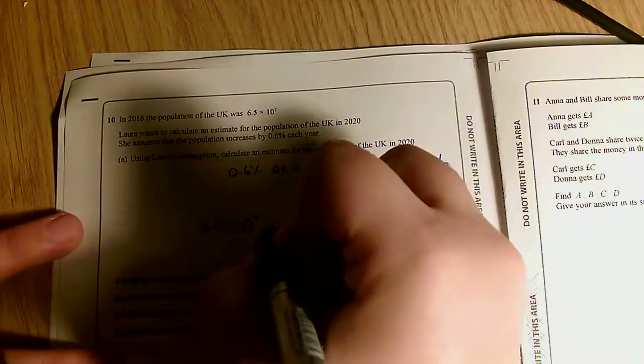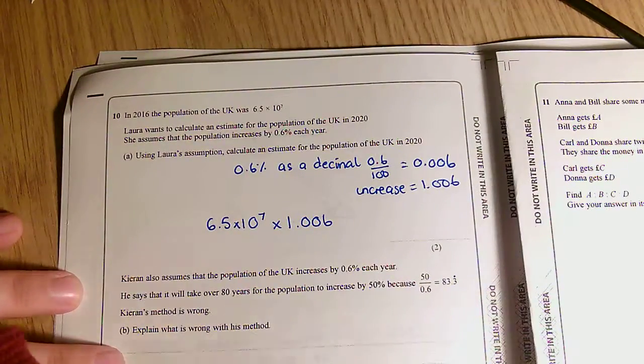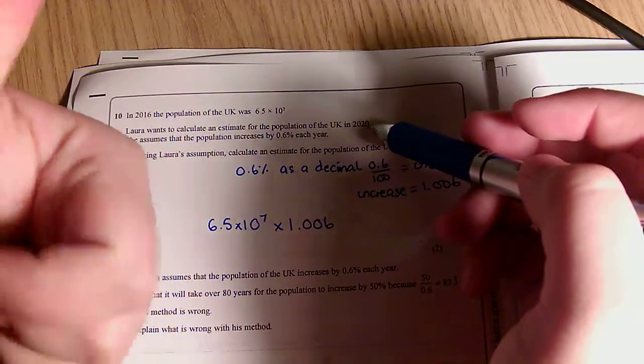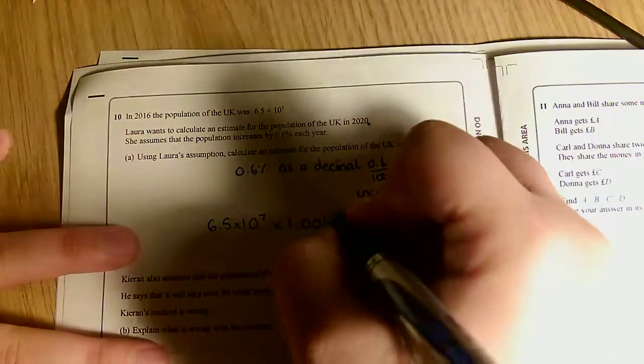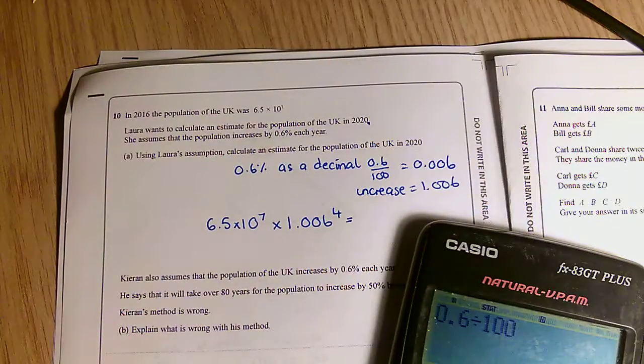And when it's increasing, we've got the multiplier. We've worked out the multiplier as 1.006. And it's from 2016 to 2020, which is 2017, 18, 19, 20, is 4 years. So we write it to the power of 4.